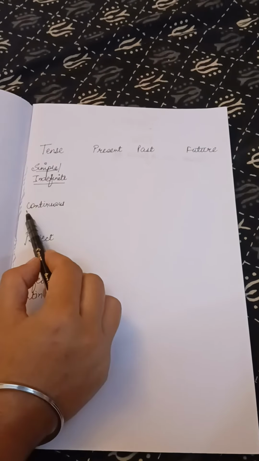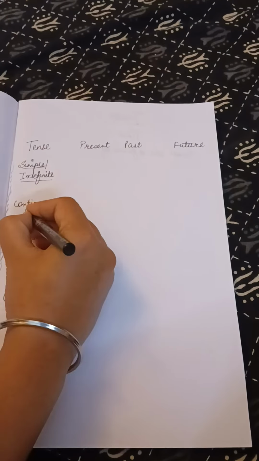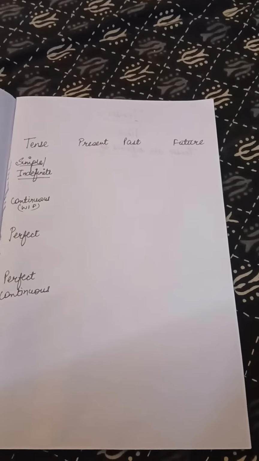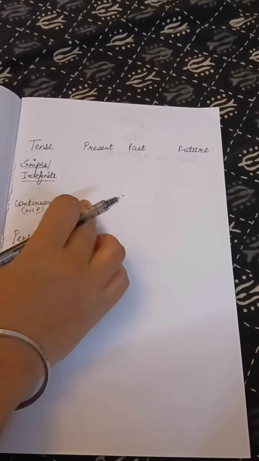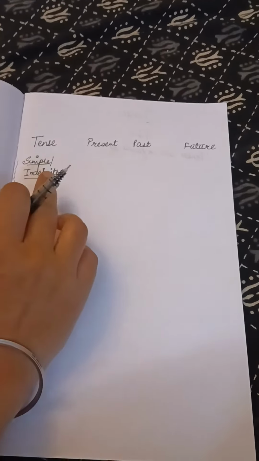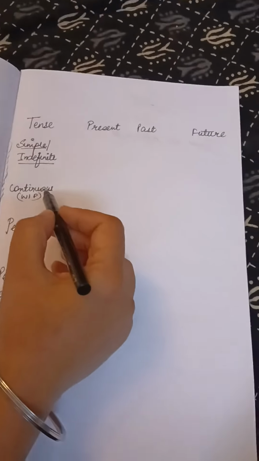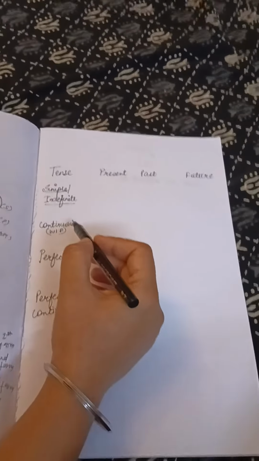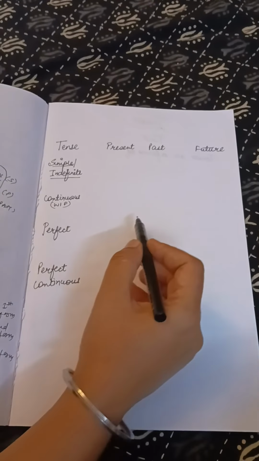Continuous tense means work in progress. You can refer to it as work in progress, WIP. In short, you can remember work in progress. If the action is running at the moment, that is present continuous. The action that was running in the past, past continuous. In a similar manner, if the action will be running at the moment when you see that action in the future, then it is future continuous.